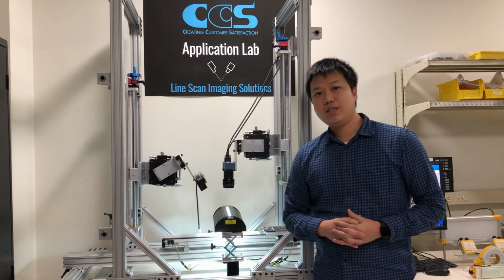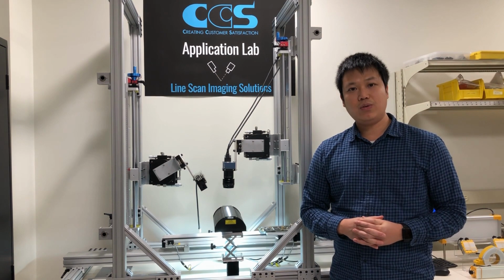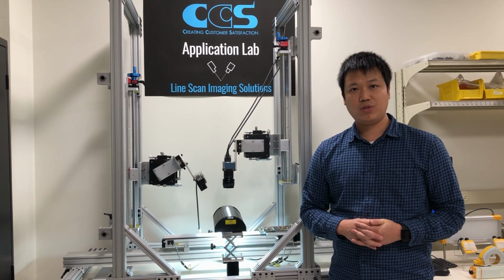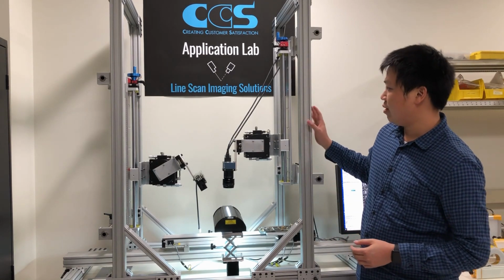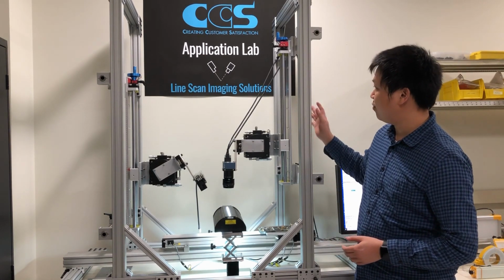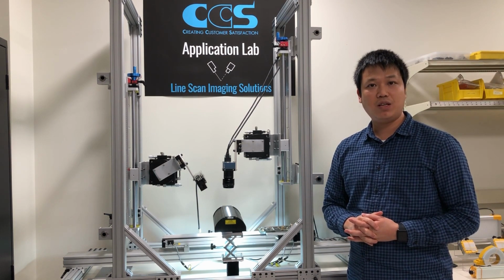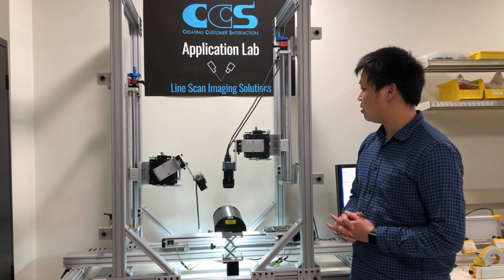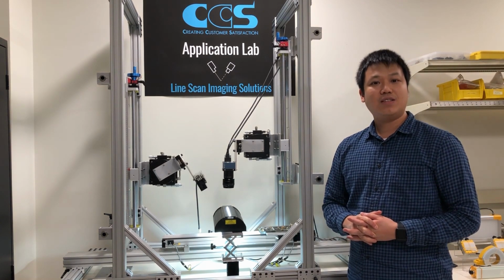In conclusion, line scan application is typically more difficult than area scan application when doing evaluation. We're really excited to have this capability, this line scan testing station. We invite you to take advantage of our line scan testing station to help solve your line scan application. Thank you very much.